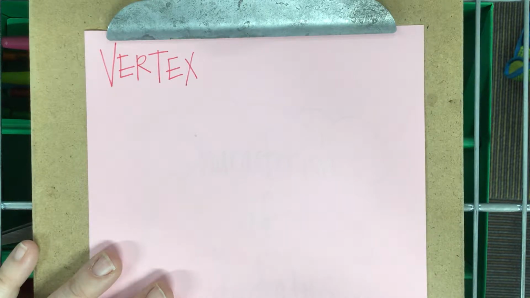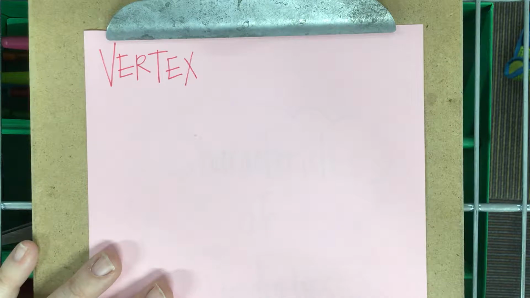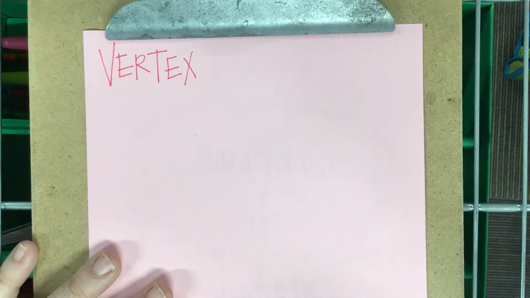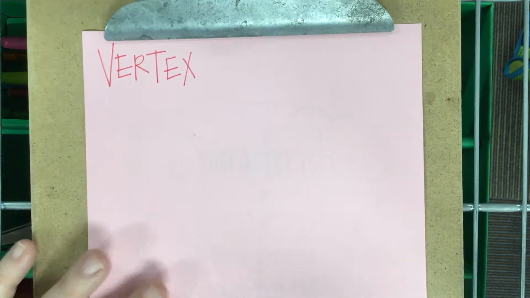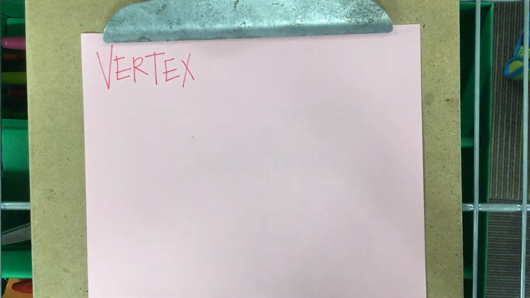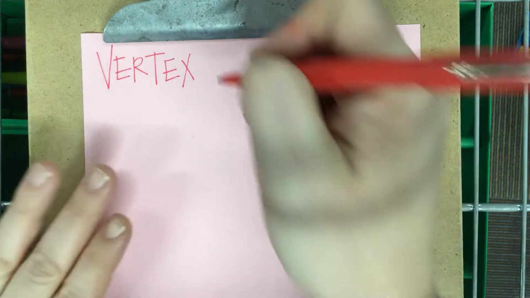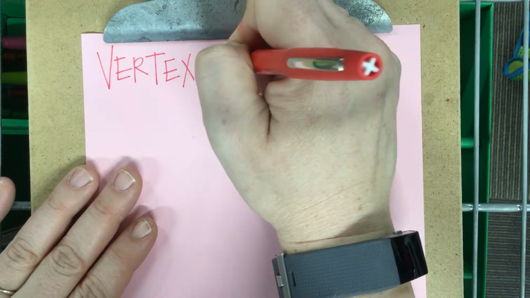An angle, a right angle, has 1 vertex. What's a vertex? A corner, or what we really want to call a turning point. Because is there a corner in a parabola? No, but does it change directions at one point? So a vertex is a turning point.